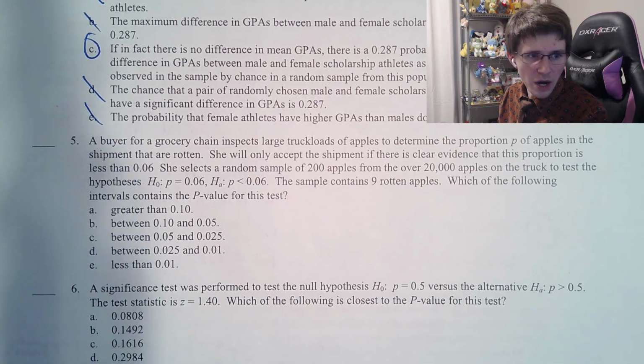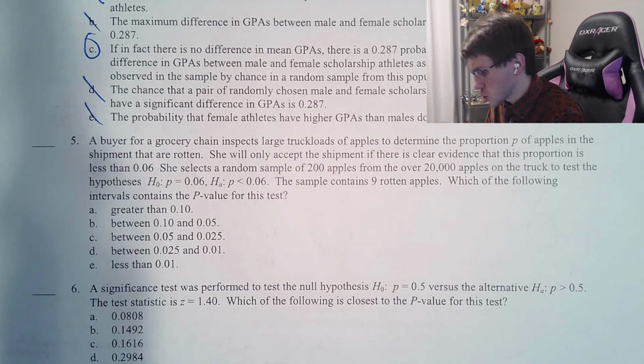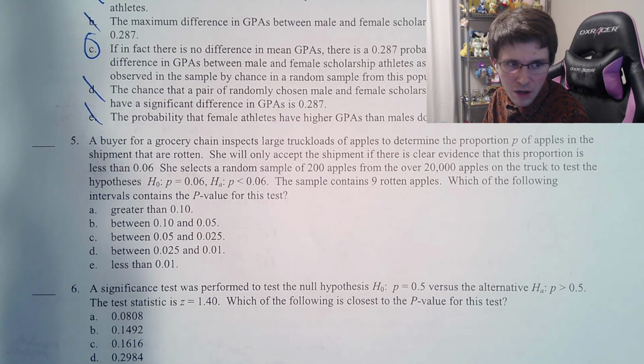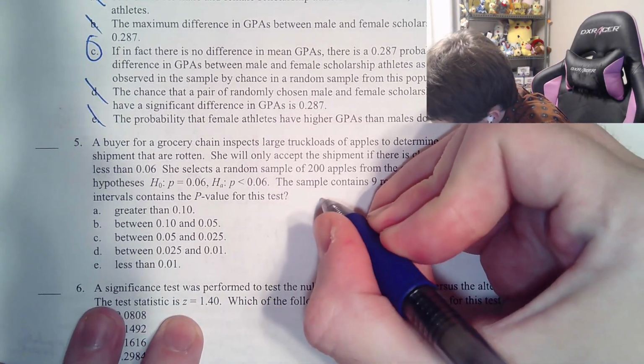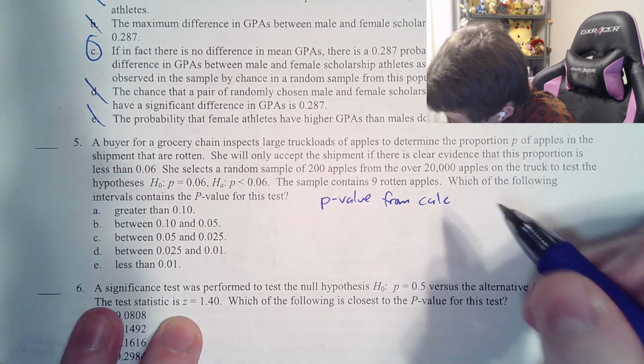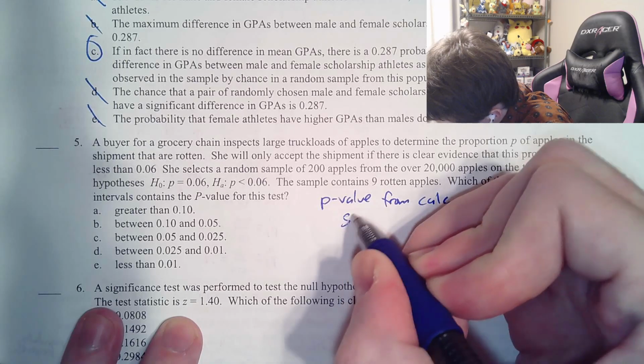All right. A buyer for a grocery chain inspects large truckloads of apples to determine the proportion P of apples in the shipment that are rotten. She will only accept the shipment if there's clear evidence that this proportion is less than 0.06. She selects a random sample to test these hypotheses. Nice hypotheses. The sample contained 9 rotten apples. Which of the following intervals contains the p-value for this test? So we can find p-values quite easily on our calculator. So p-value from calc. And we're going to go ahead and use our stat.